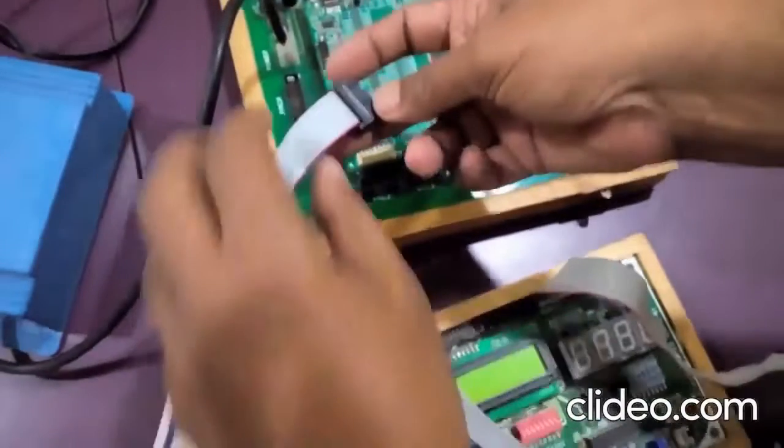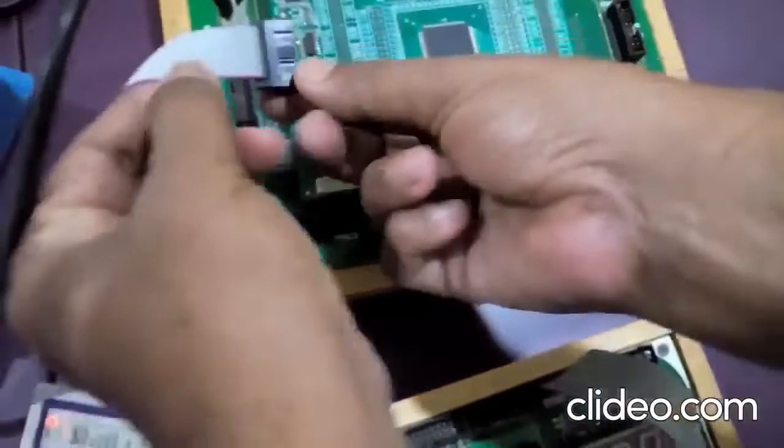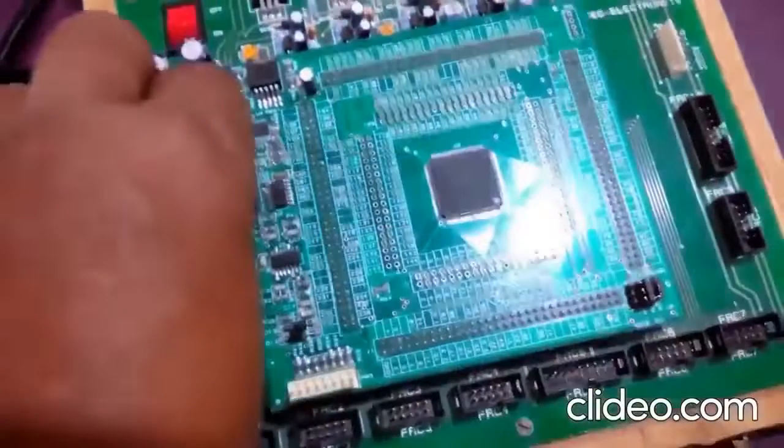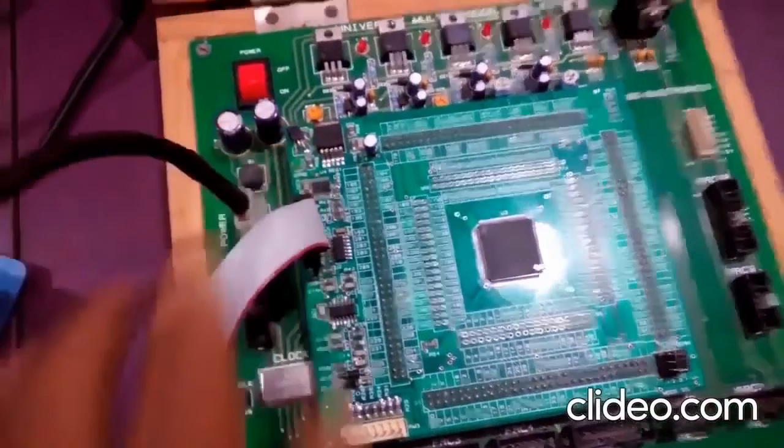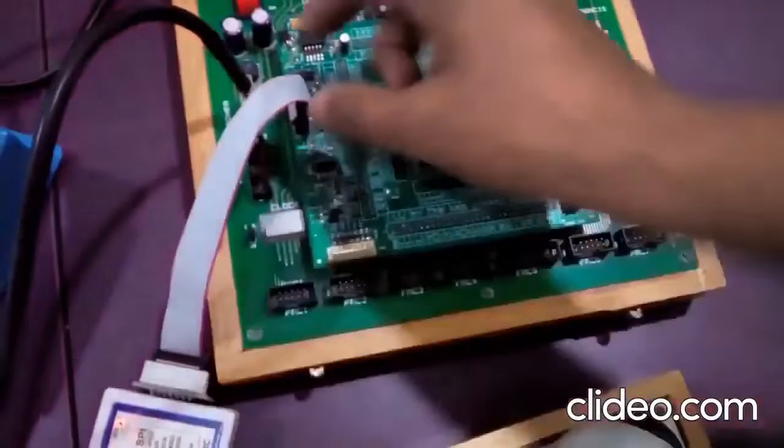And the USB programmer that you see is actually in between your computer and your FPGA kit. Whatever program that we write gets dumped through the USB programmer. So it translates the information to the FPGA.